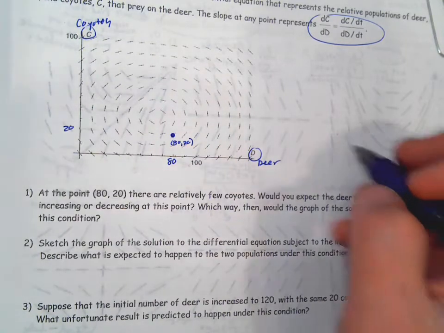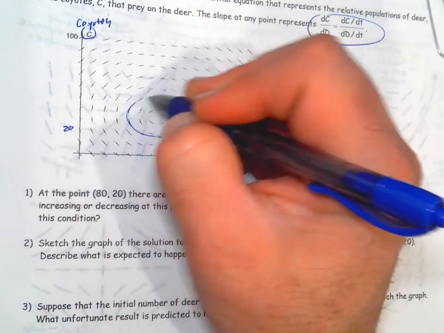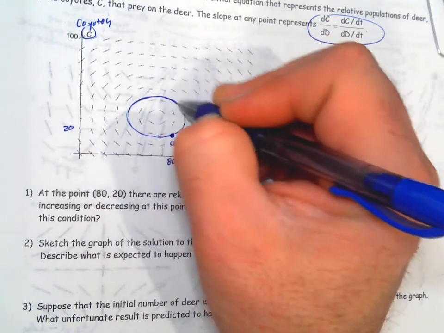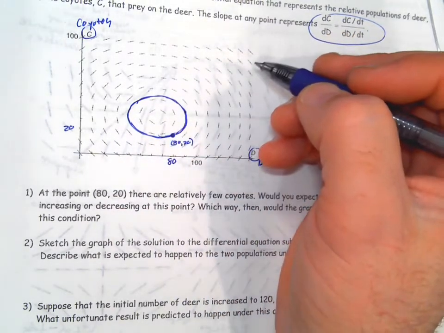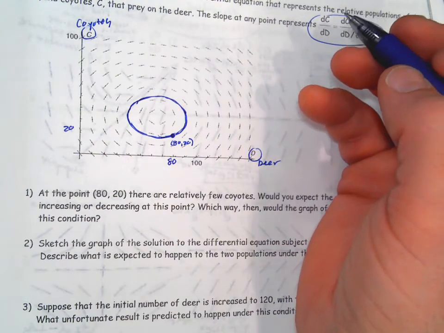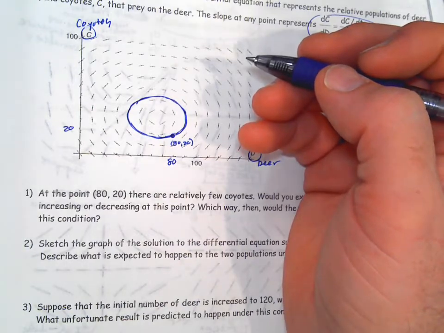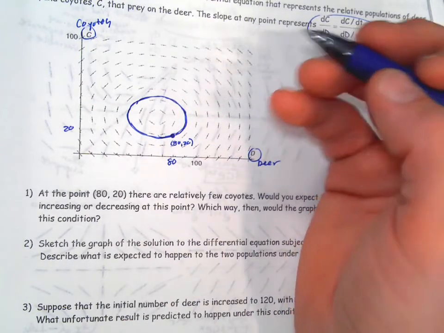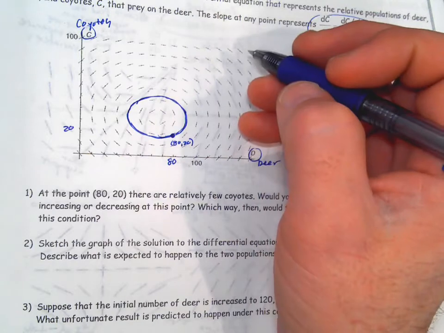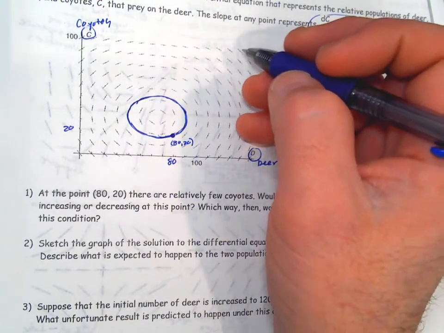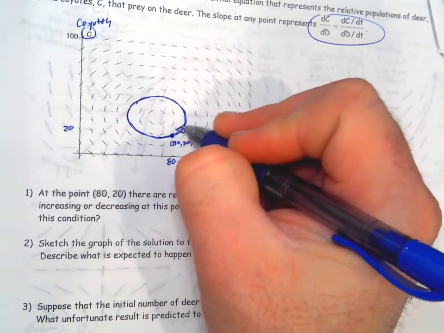So the particular solution is kind of like this circle, oval, right? That's the particular solution. Which direction, though, are they asking is it going? So, just common sense. There are more coyotes than deer. So the deer have lots of food, and the coyotes have lots of food available. The deer, on the other hand, have less resources because there's so many of them. So I think there's going to be gaining more coyotes. So the direction is going to be this direction.